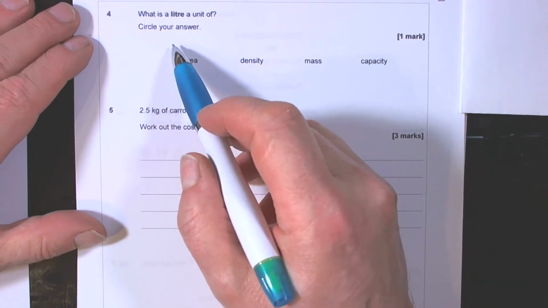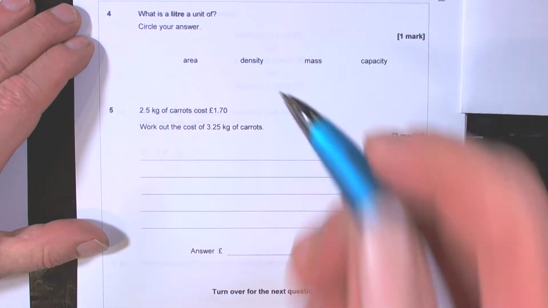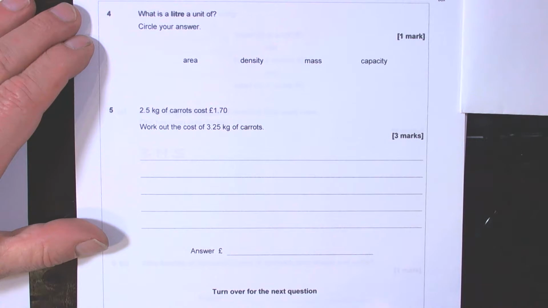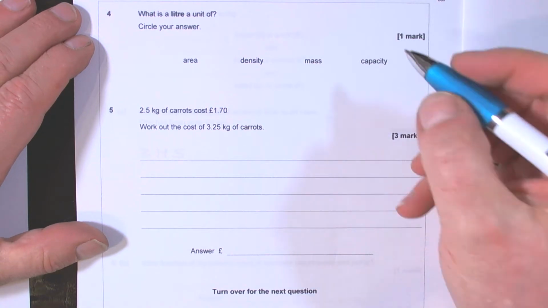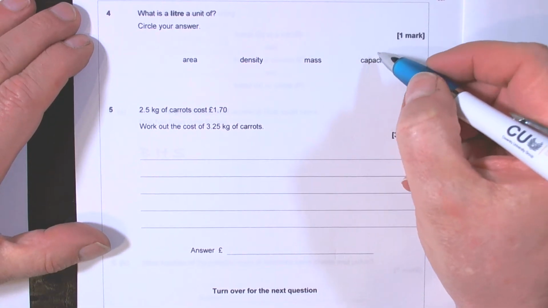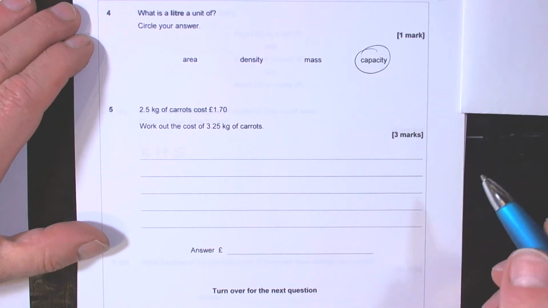Okay, so what is a litre a unit of? Well, litres we use jugs for, we measure petrol, etc. So it must be volume capacity. So it's capacity.